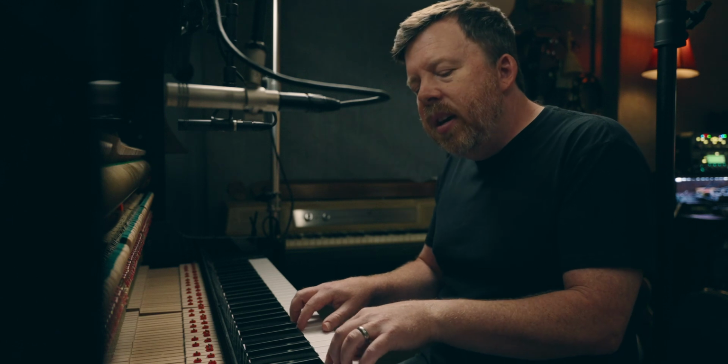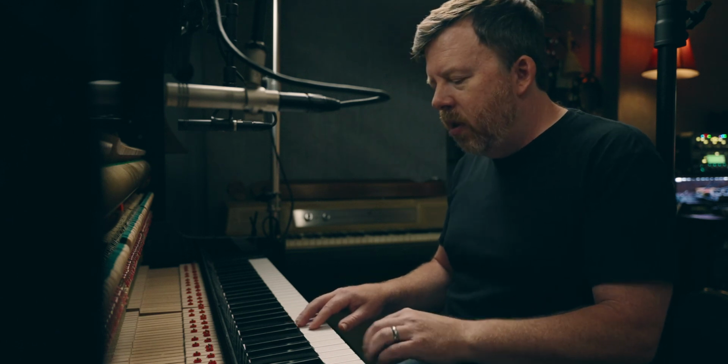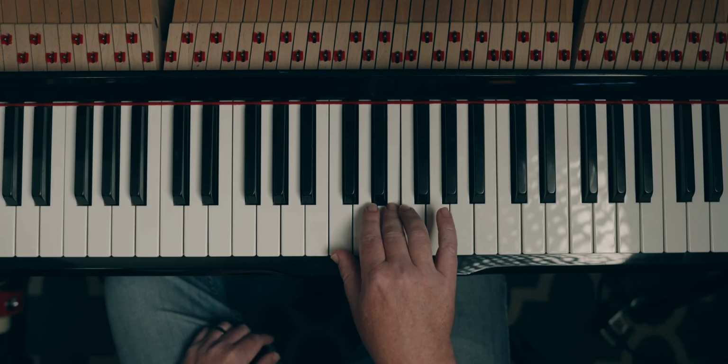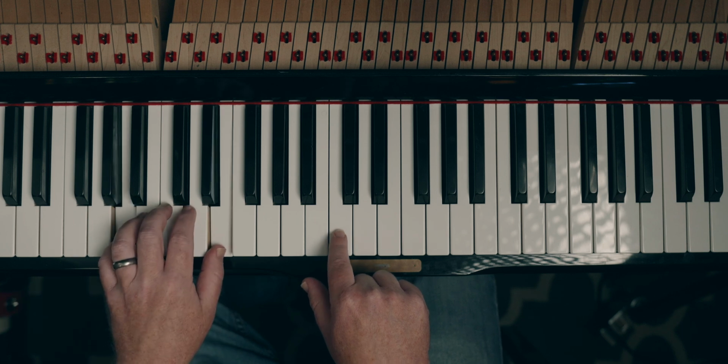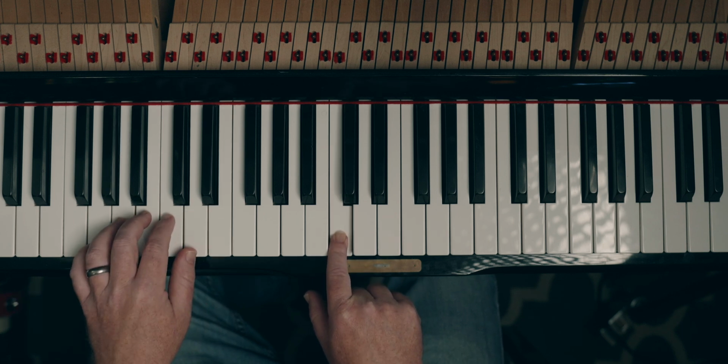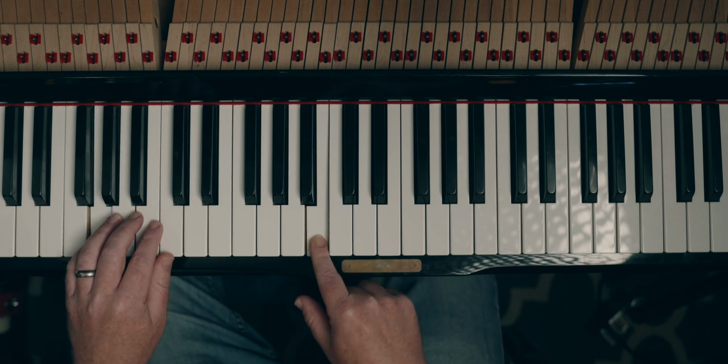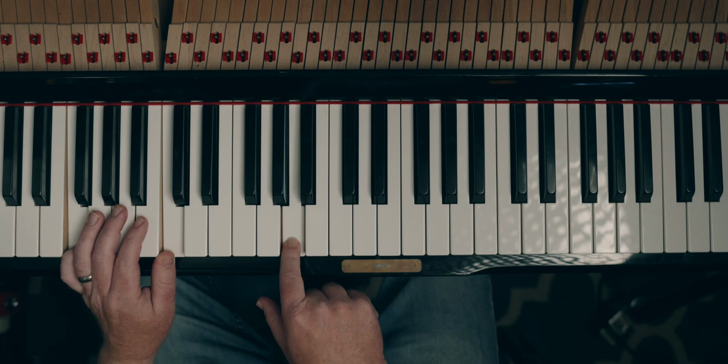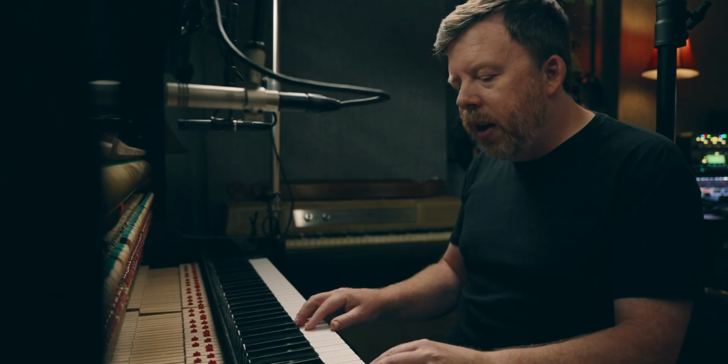Let's go from C to A minor to G to F. So now my third in C is E, my third in A, C, my third in G, B, F, goes to A. So those are going to be my target notes.